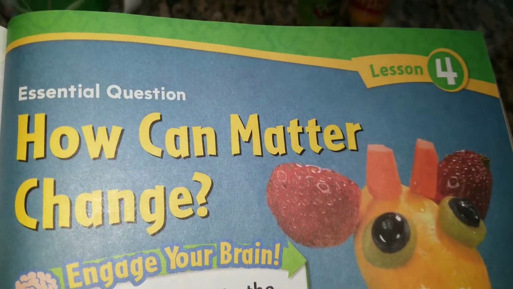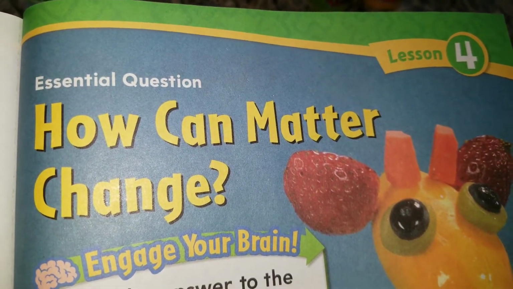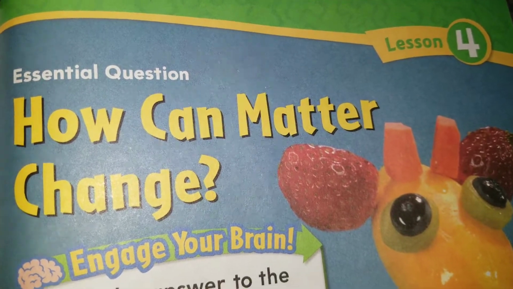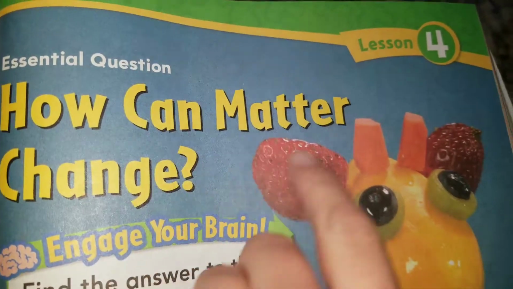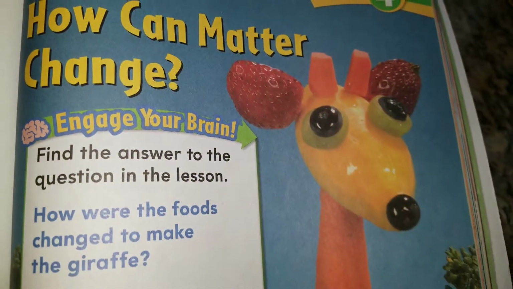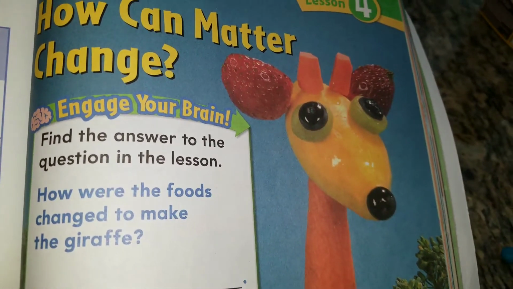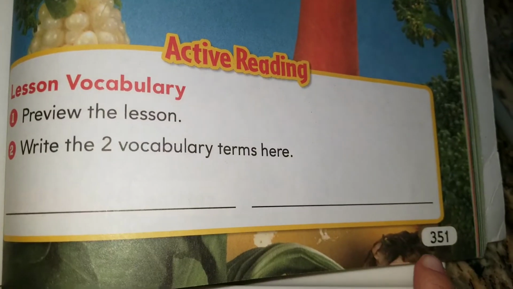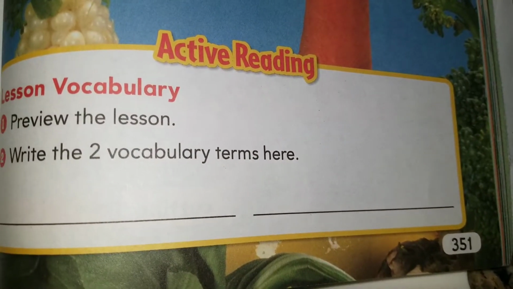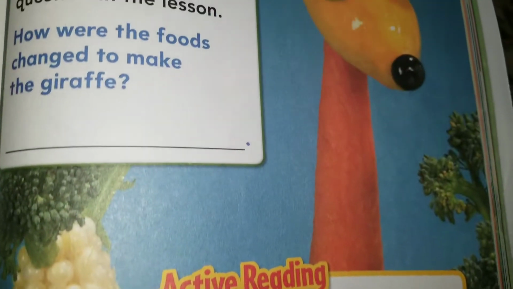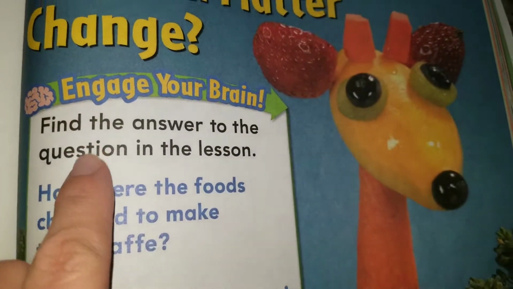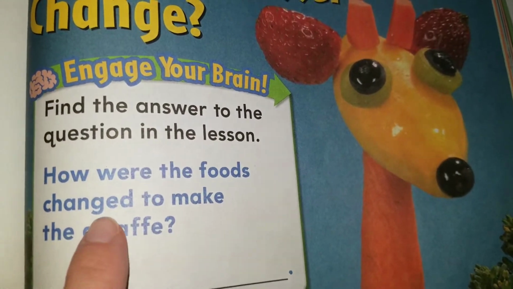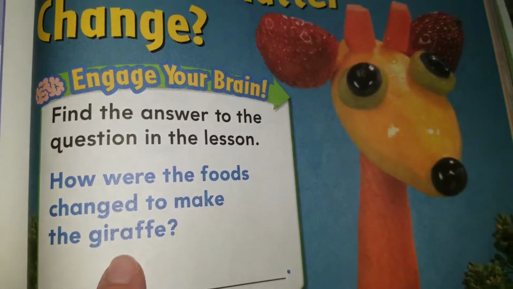Hello boys and girls, today is Wednesday and this is our science lesson for today. How can matter change? It is lesson 4 and you have a giraffe made out of fruits. And it's gonna be on page 351. So our main question today, boys and girls, is how were the foods changed to make the giraffe?